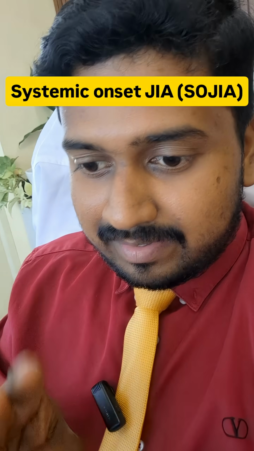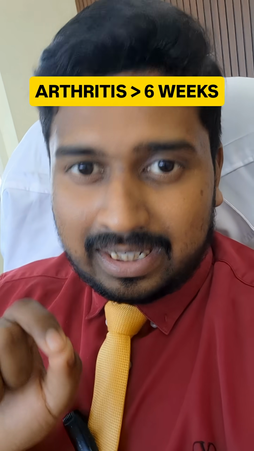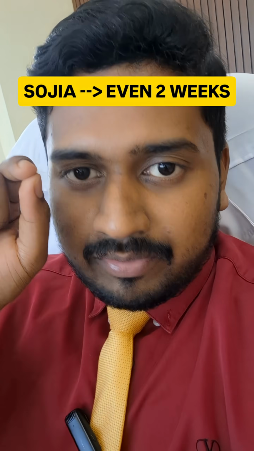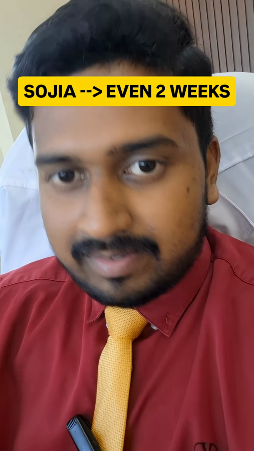So basically in JIA there are 4 types, out of which the most common is systemic onset JIA, second is polyarticular JIA, which I told you just now, third is enthesitis related JIA, that is enthesitis related arthritis, and the fourth category is oligoarticular JIA. There are a few more according to recent classification, but we won't go into depth with that. The classic feature of these JIAs is chronic arthritis. It is lasting for more than 6 weeks, except in systemic onset JIA, where even if it is lasting for more than 2 weeks, you can consider it as JIA.